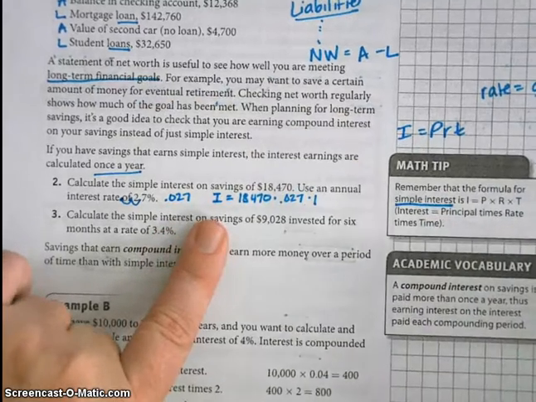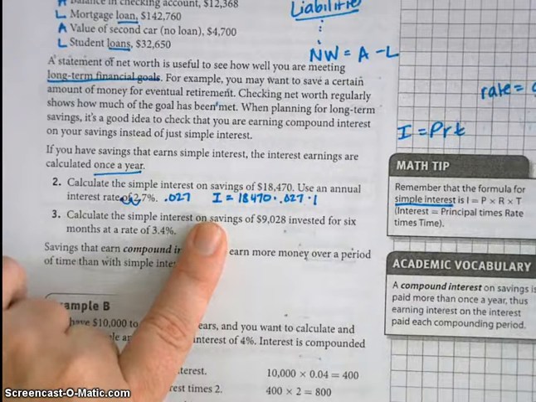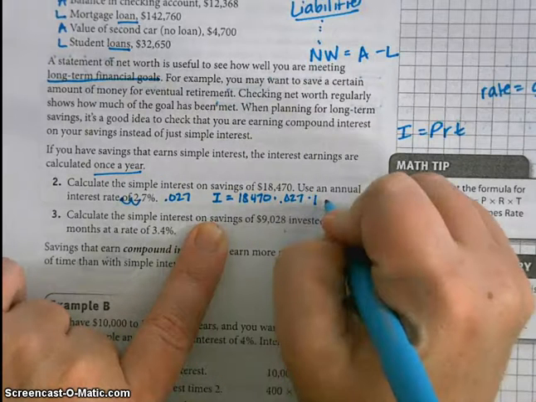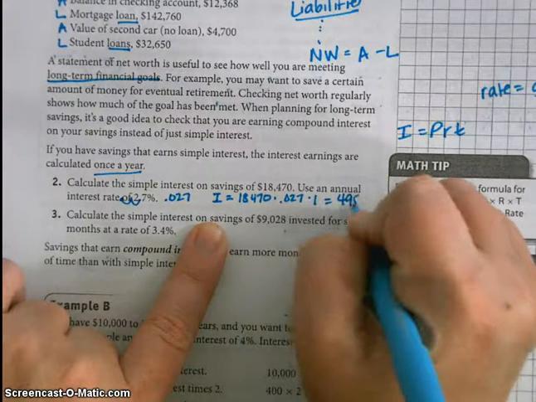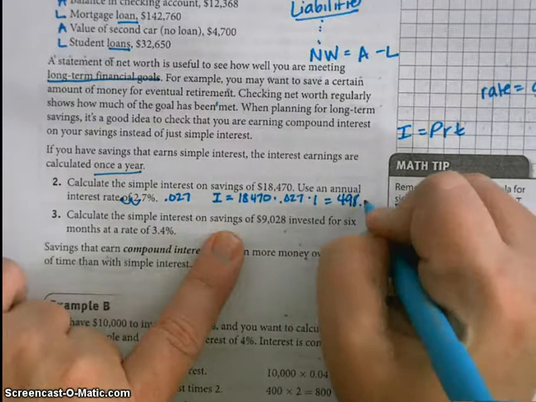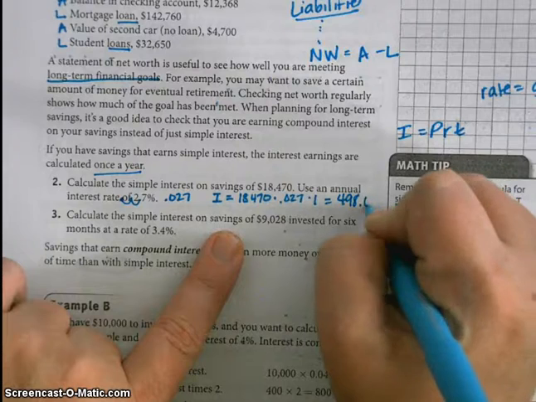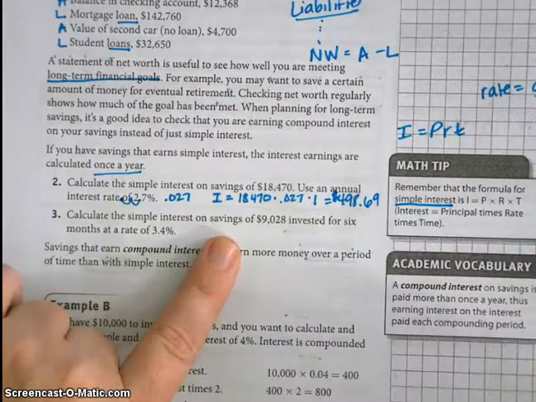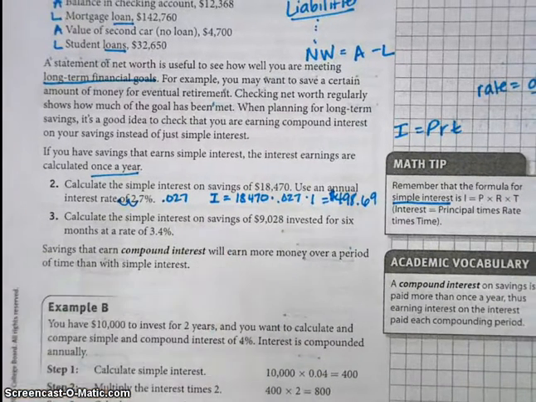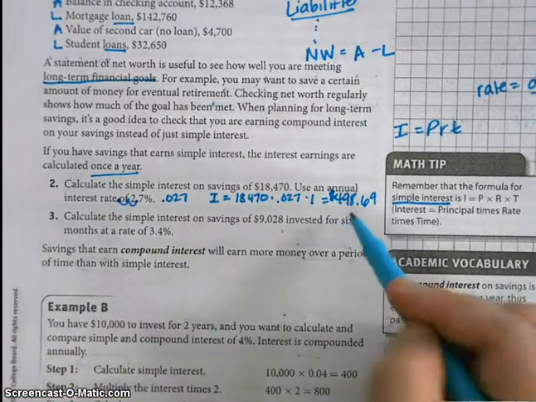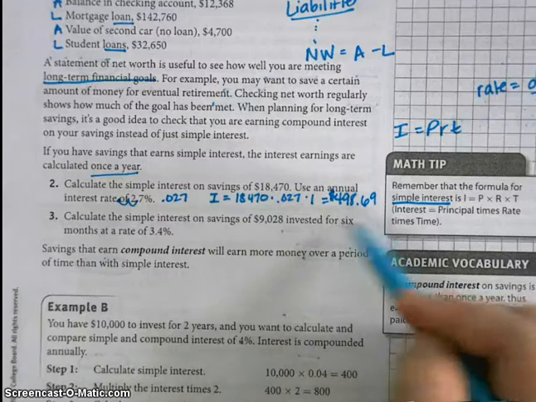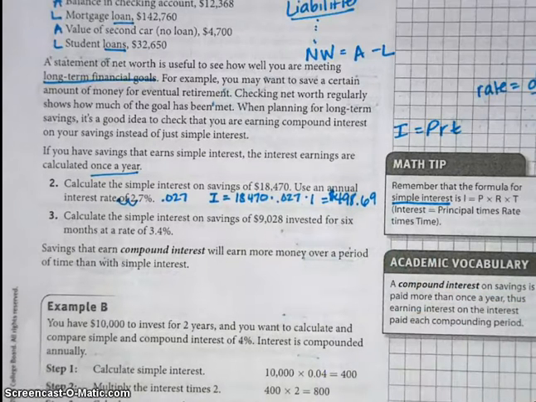So here, when I calculate this, I'm going to do 18,470 and multiply it by 0.027 and by 1, and that gives me an interest of $498.69. So at the end of 1 year, the bank is going to give me this much money just for putting my money in the bank.